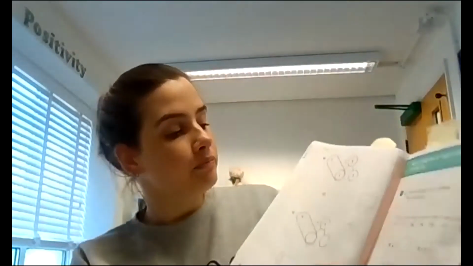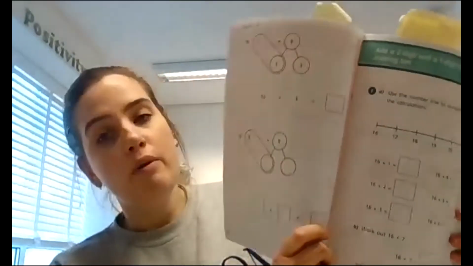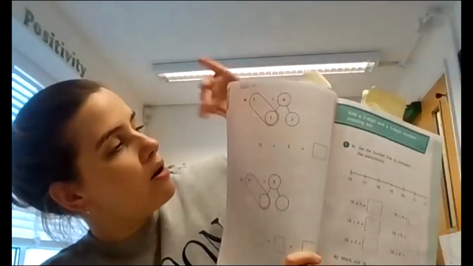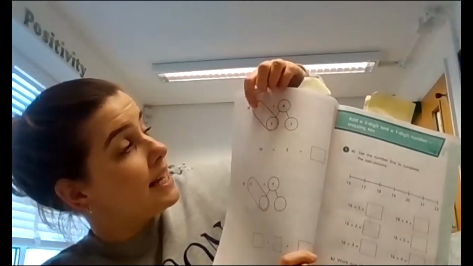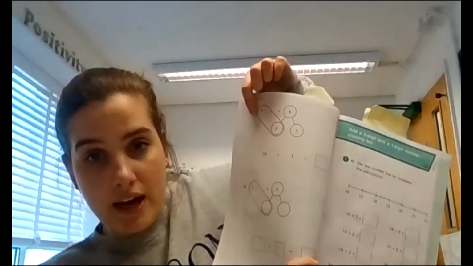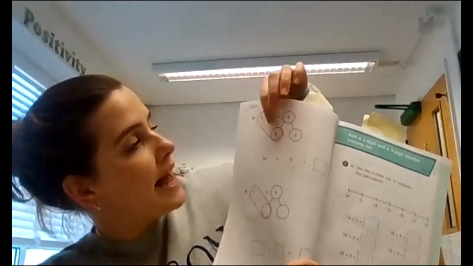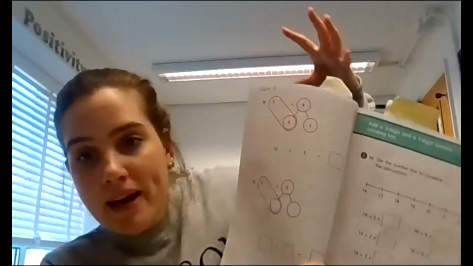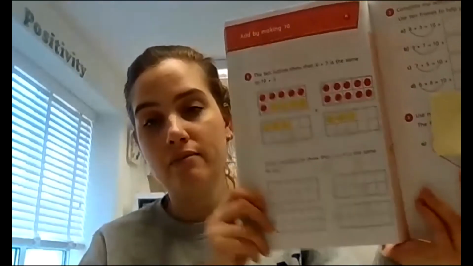Now, we're going to be going back and kind of reviewing the skills that we've looked at so far. So we've been looking at part-whole models, yesterday's lesson, and how we can look at this relationship and make this bond to 10 when we're adding together. So we're making 10 first, that make 10 strategy, as we like to call it. And we've also looked at this across some 10 frames. So what it's done today is you've got a number line.